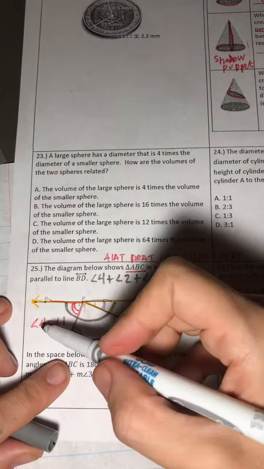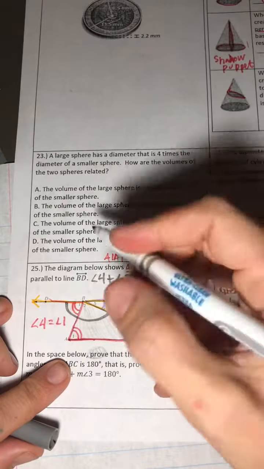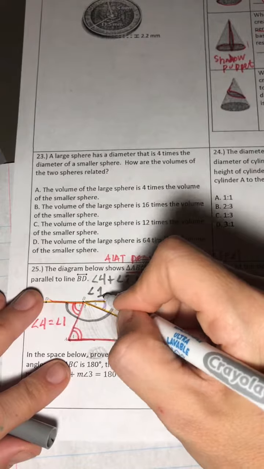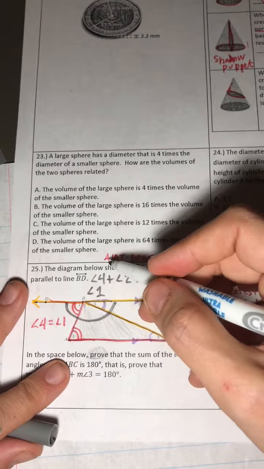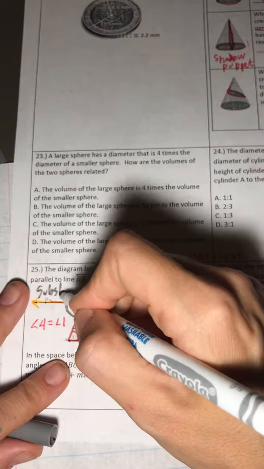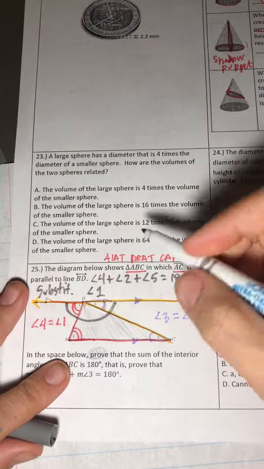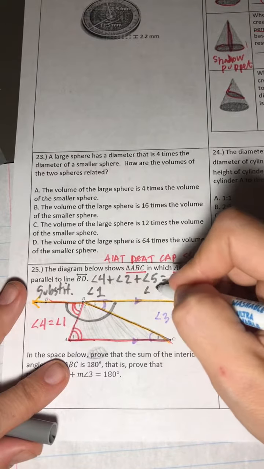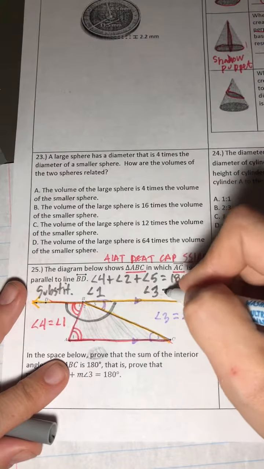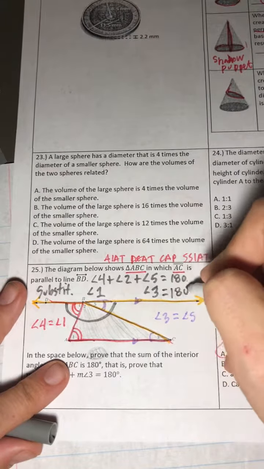Now, we already said that angle 4 is equal to angle 1. So I'm just going to substitute in the measurement of angle 1 for angle 4 because we know they're equal. That's substitution. I also know that angle 3 and 5 are equal. So I can just substitute the number 3 in there where I see the 5. And then I'm just going to copy everything else down.